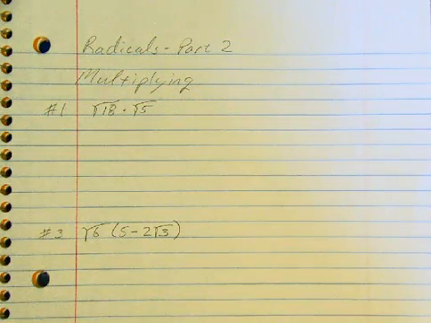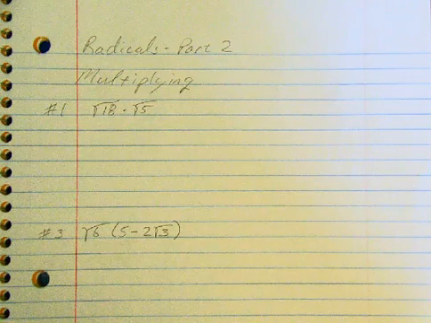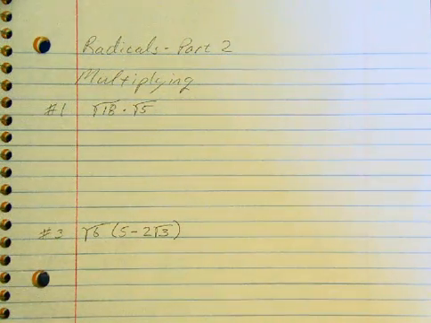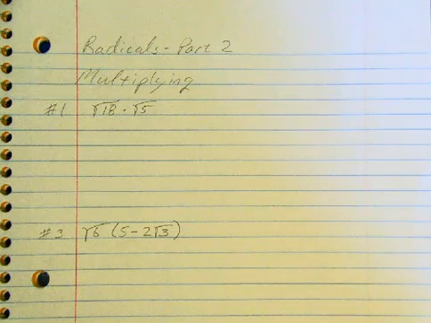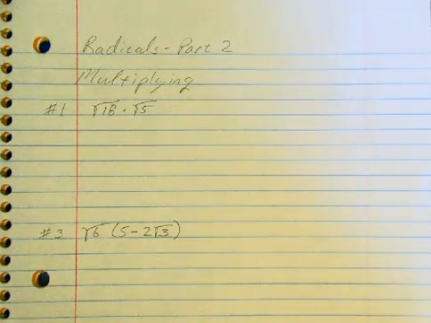Welcome back. So today is part 2 of our radicals work that we've been doing. Yesterday we were just simplifying radicals and adding and subtracting them. Today we're going to be multiplying and dividing with our radicals. So we're starting out with multiplication.